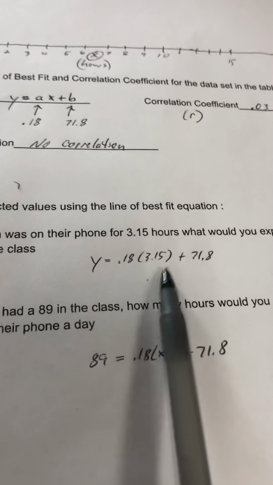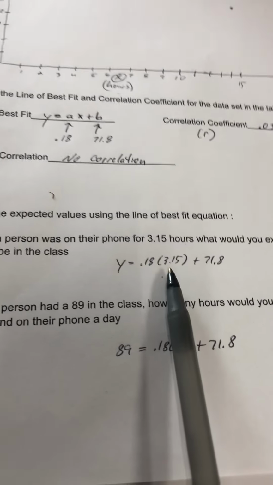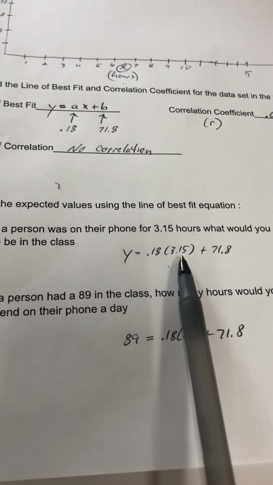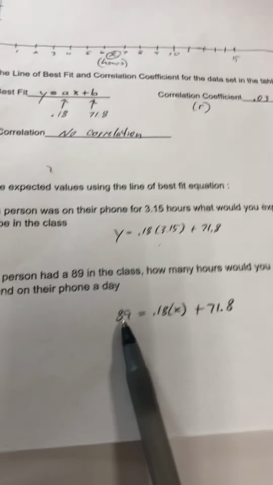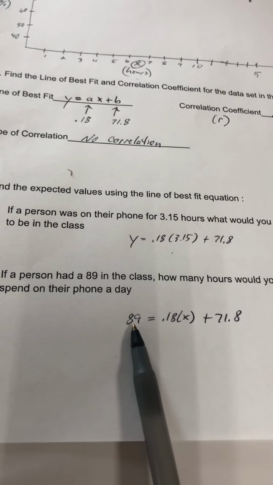For eighth period folks, here is your equation that you would add the information into. Your X value is right here. For B, they give you a Y value. They give you 89. So you would do the same thing, second period folks.